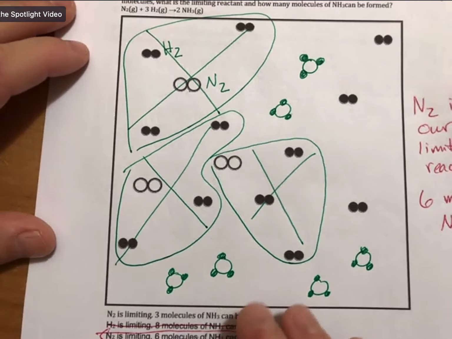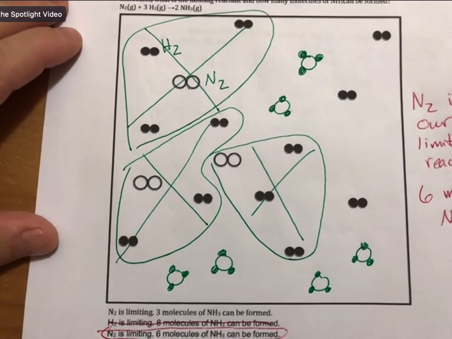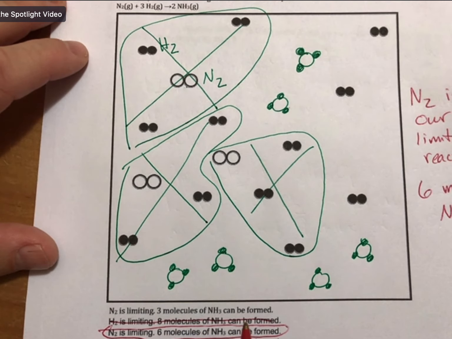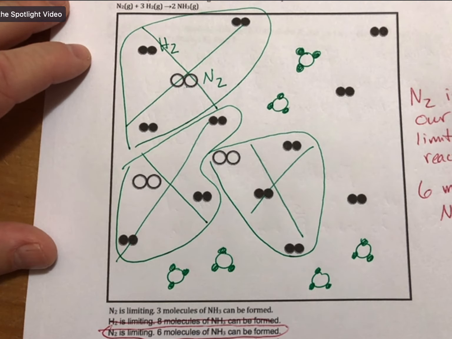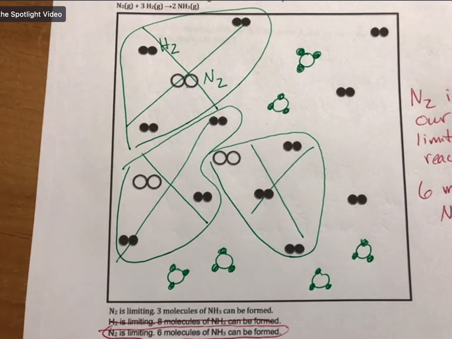And again, this is the molecular interpretation of a reaction because we're actually dealing with molecules. Any questions about this? Go ahead.